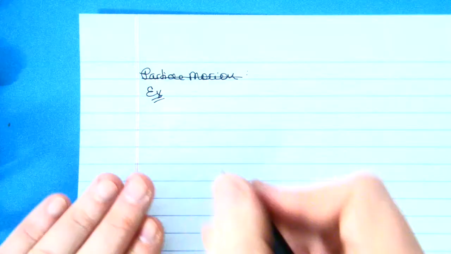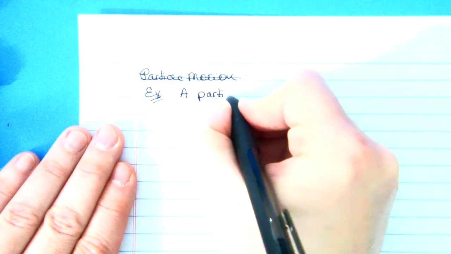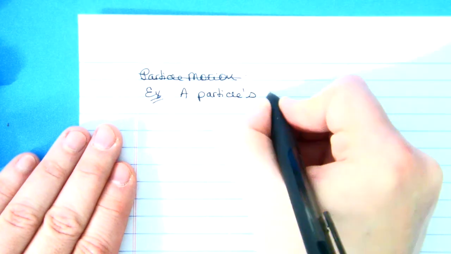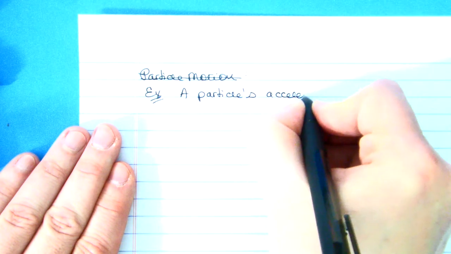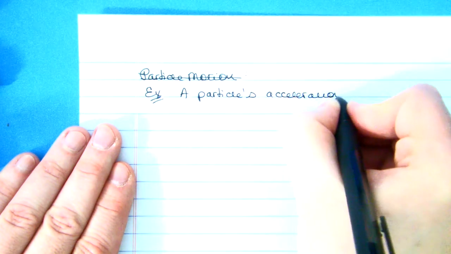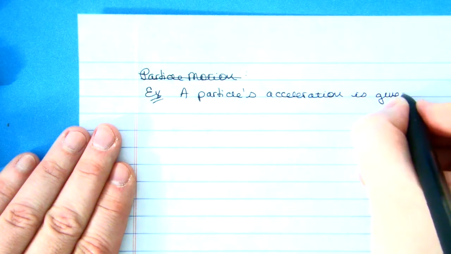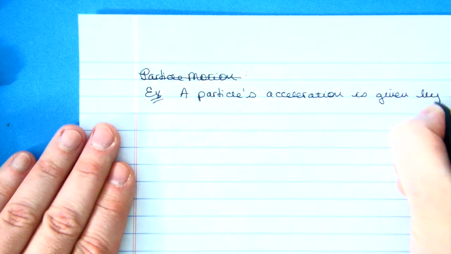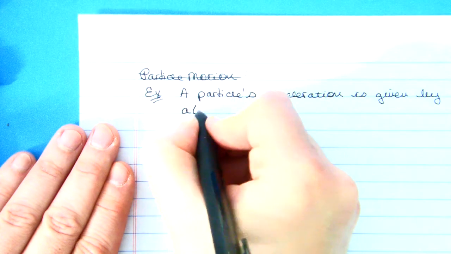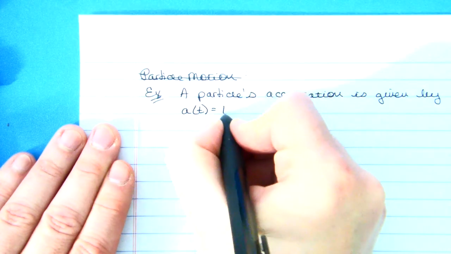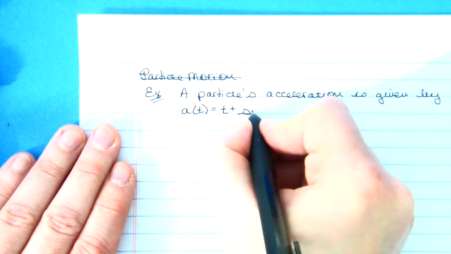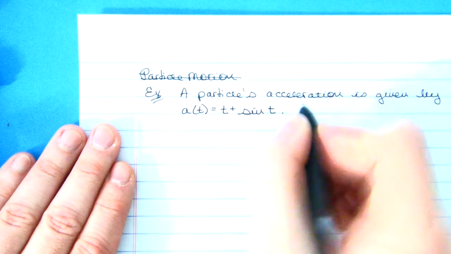Let me give you an example, and then we'll try to figure out what to do with this. A particle's acceleration is given by a of t equals t plus the sine of t.